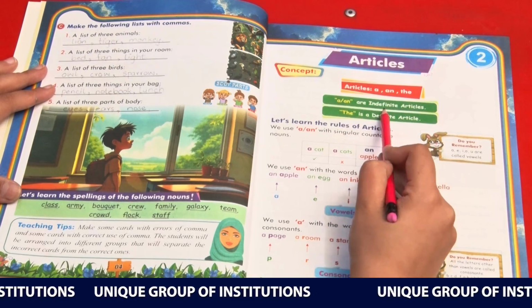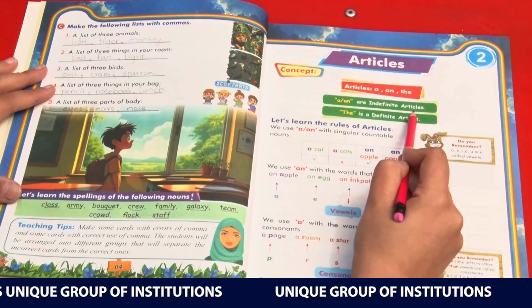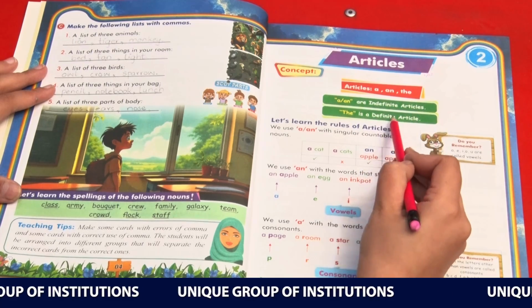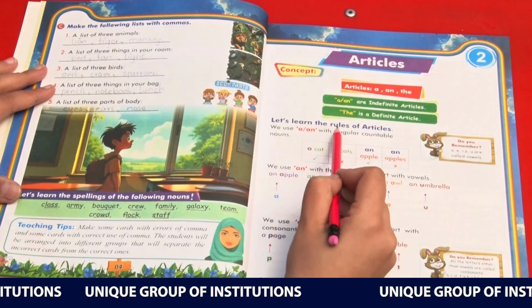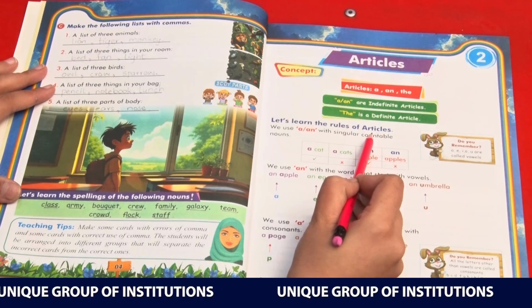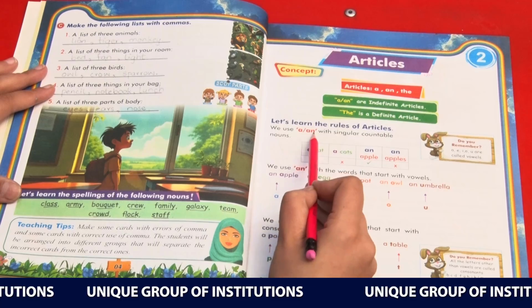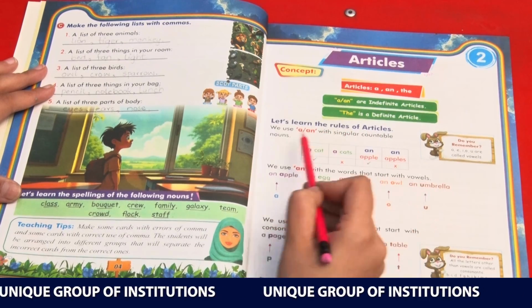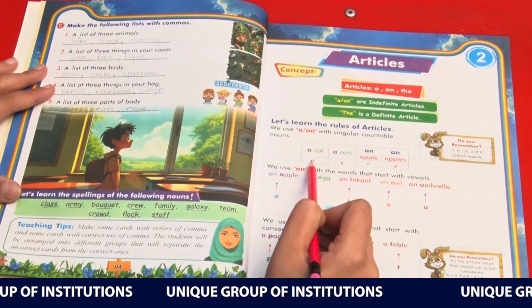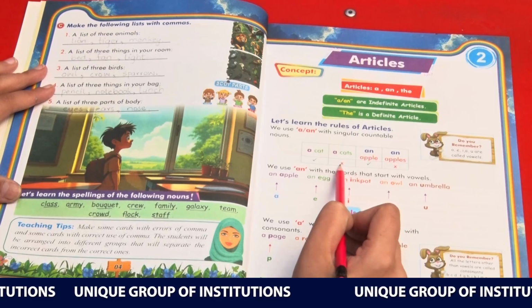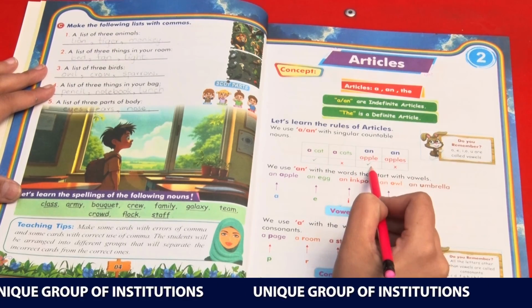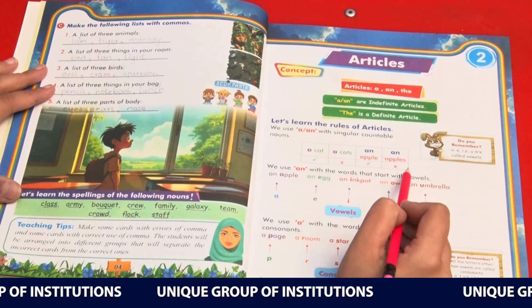A and an are indefinite articles. The is a definite article. Let's learn the rules of the articles. There are some rules of articles we need to learn. We use a and an with a singular countable noun, like a cat is the right one, a cats is the wrong one. An apple is the right one and apples are the wrong one.